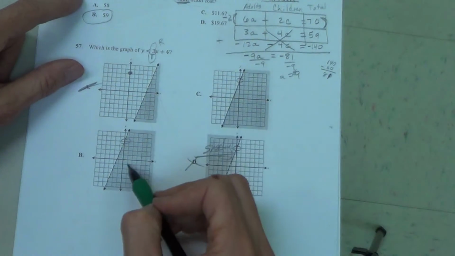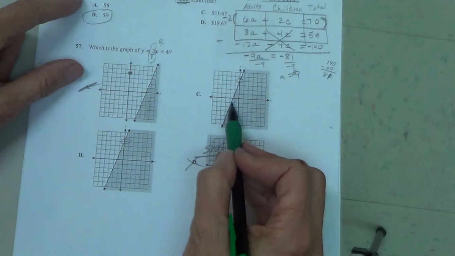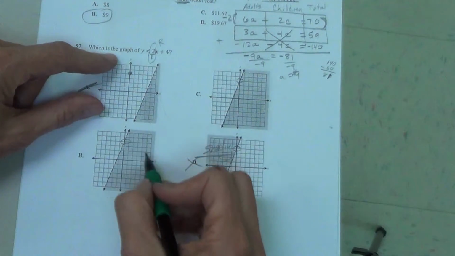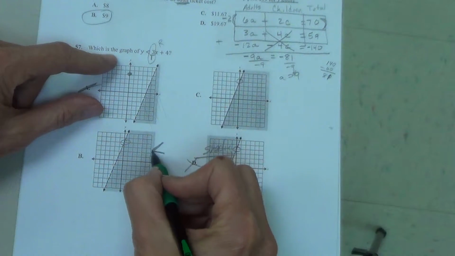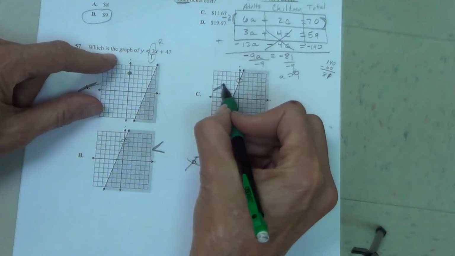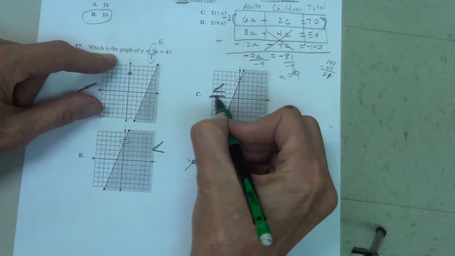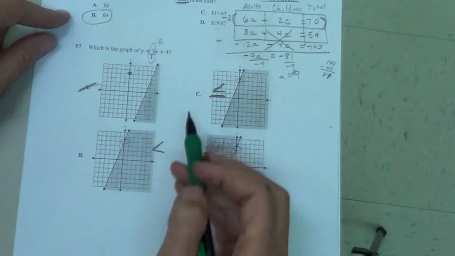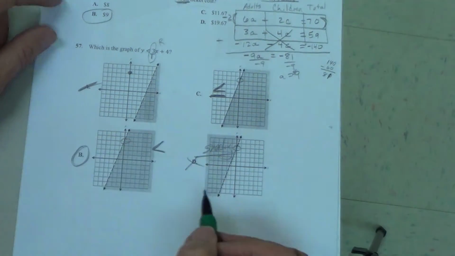So now we're to these two. The only difference is this is a dashed line. That's a solid line. We look up here. That is for dashed. This symbol is for solid, and our equation has this symbol. So that's our answer option.